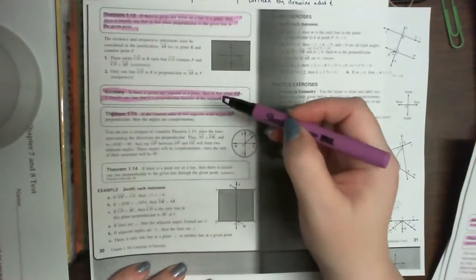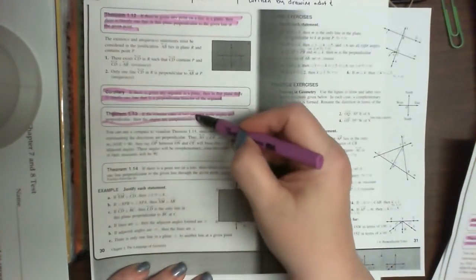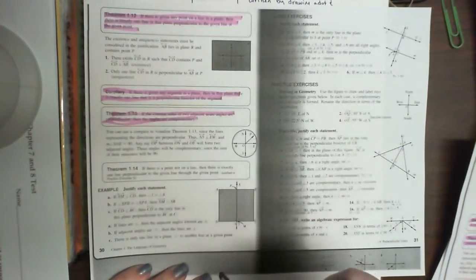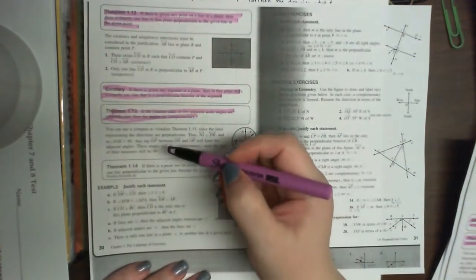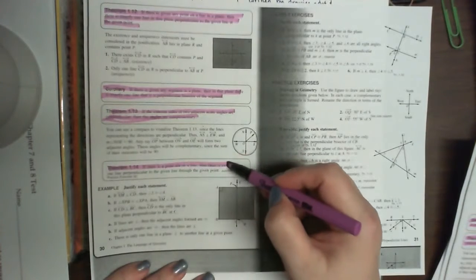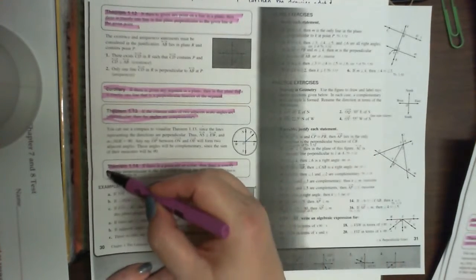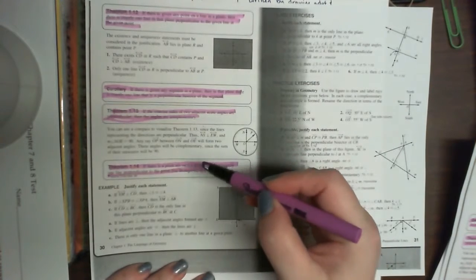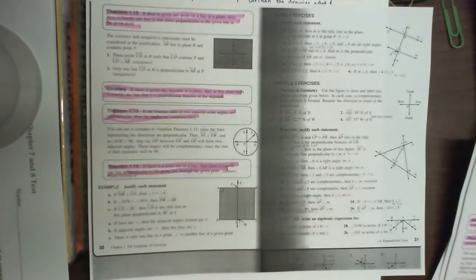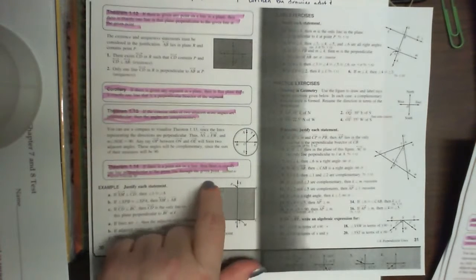If the exterior sides of two adjacent acute angles are perpendicular, then the angles are complementary, because they have to be right angles. If there is a point not on a line, then there is exactly one perpendicular to the line through that given point. We did that in algebra, where we talked about finding a line that was perpendicular to a line that they gave you through a specific point. That's what that is. Only we're not going to be finding it. We're just going to use that knowledge.